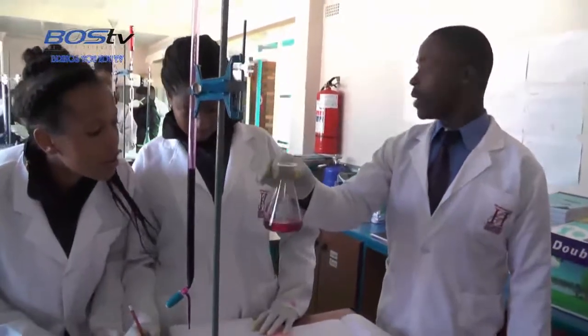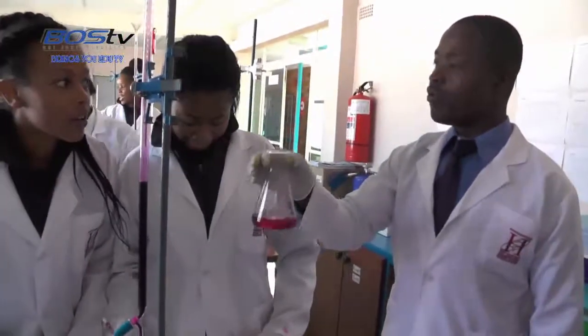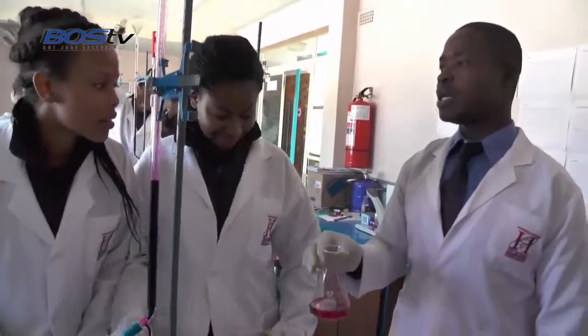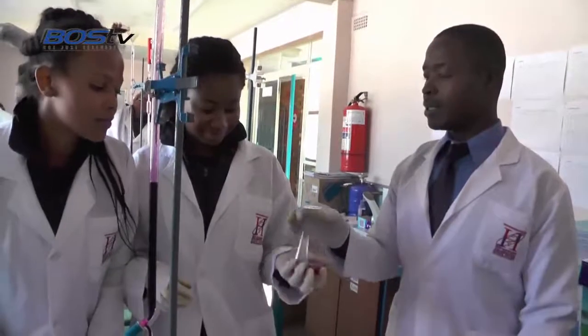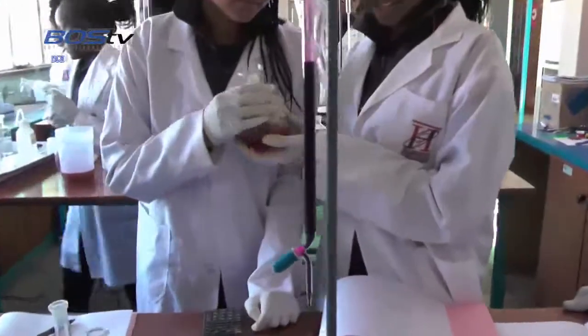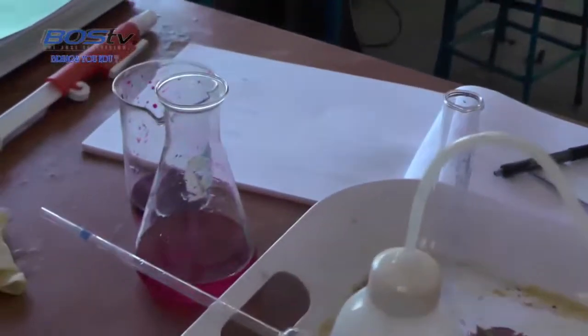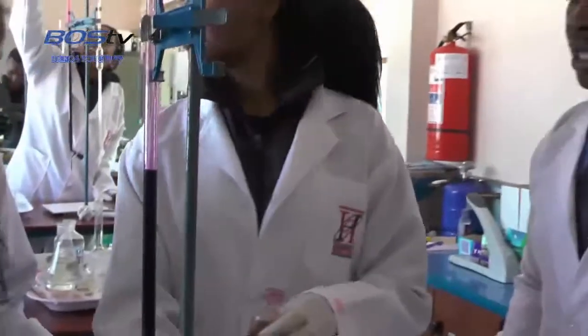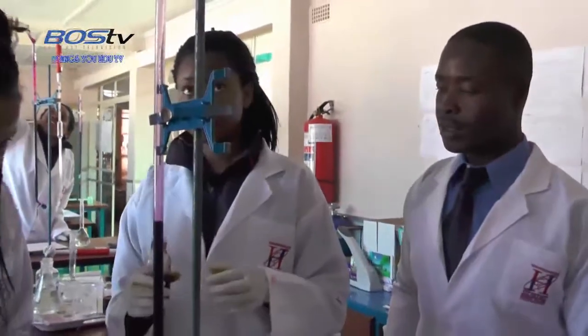You've overshot the end point. It should be faint pink. Just one drop will change the colour if you are accurate. Do it again and do it accurately. As you get to the end point, swirl clockwise.